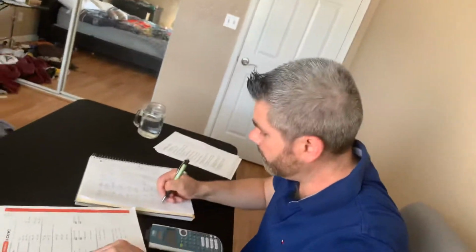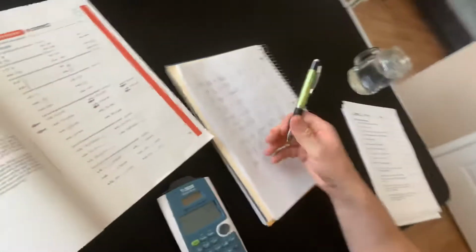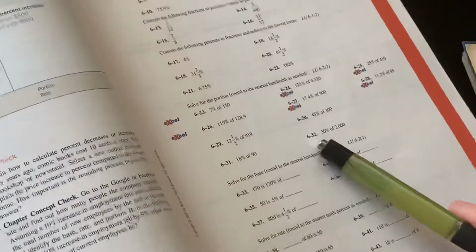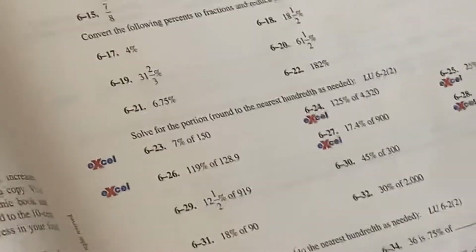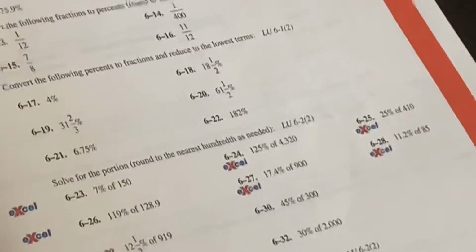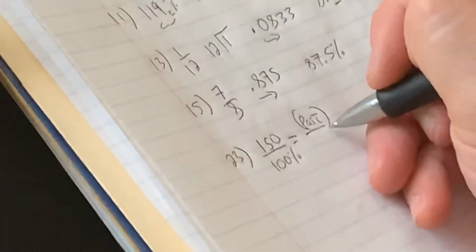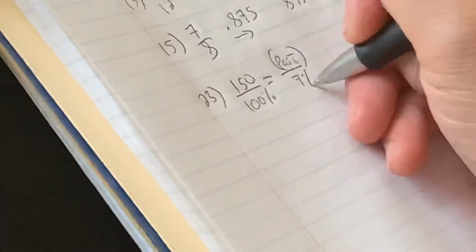So now, let's start with problem number 23. If you analyze problems 23 to 32, all of them are 7% off, something off, something off. So we have the percent and we have the total. To keep it simple, guys, write the total, which is 150. Whatever's next to the word off represents the total. You always put 100% on the bottom. You make it equal to the part, which is your unknown. And then you put the percent that they gave you on the bottom.